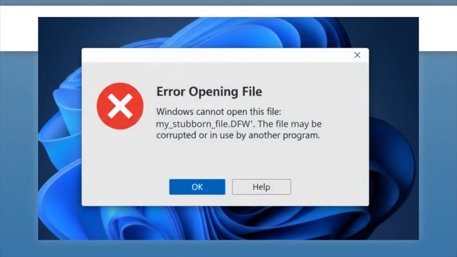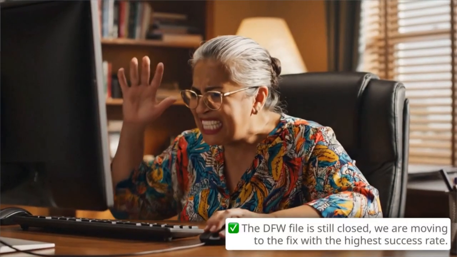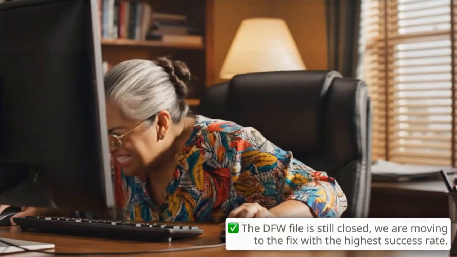If you cannot access the DFW file, no problem. Don't be confused by the error message. Here are the 3 most common technical reasons your DFW file is not opening.